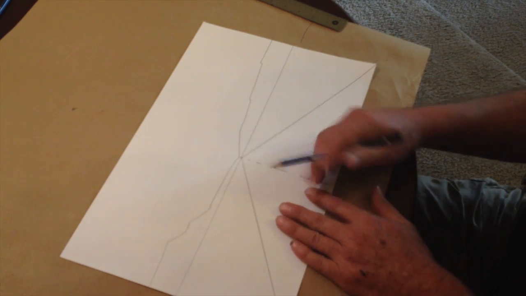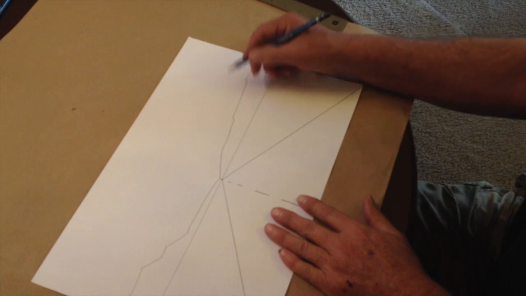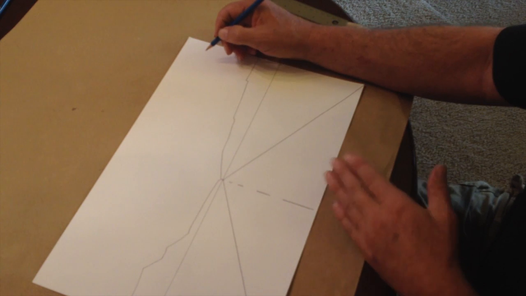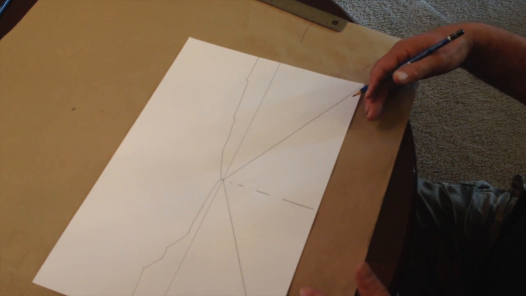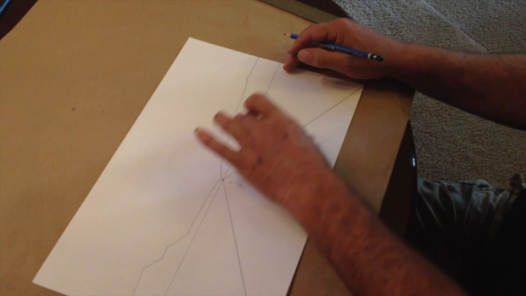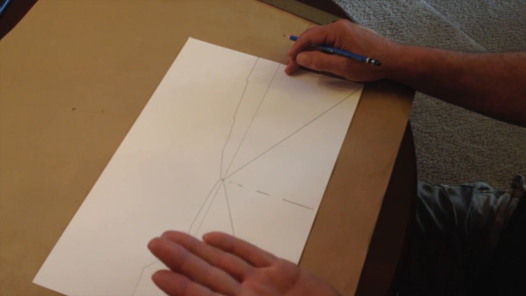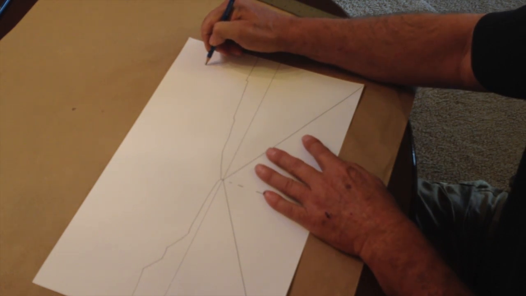Okay, so for the desert scene, I'm going to start on my right side of the paper. I'm going to put in a saguaro cactus. I want this one relatively big because this is going to appear to be closer to me. As things appear to vanish or get smaller, the cactuses also will get smaller. So I'll start with cactus number 1.